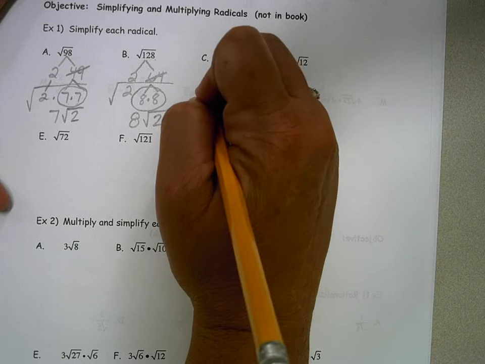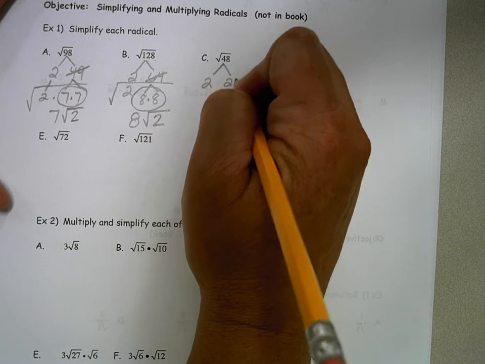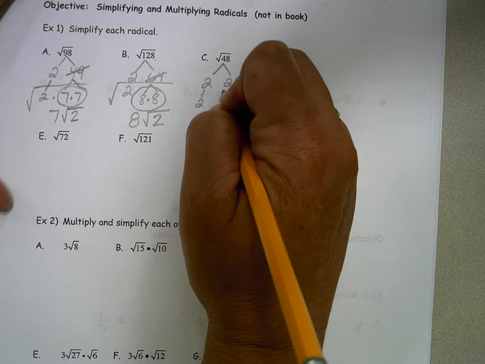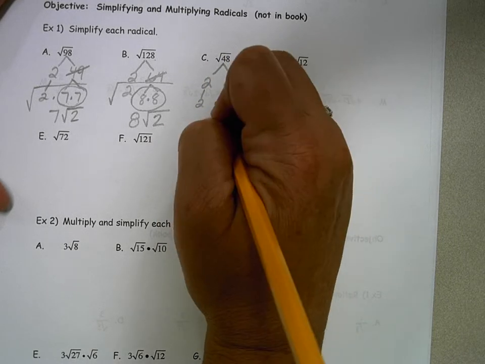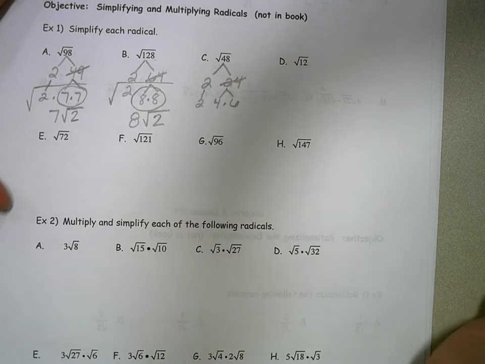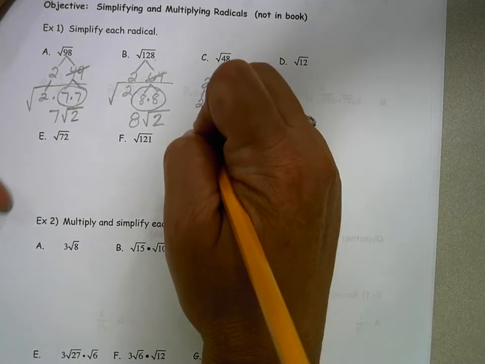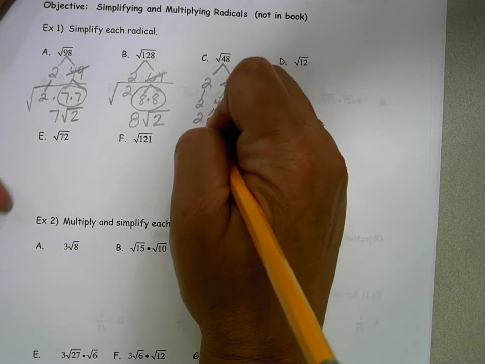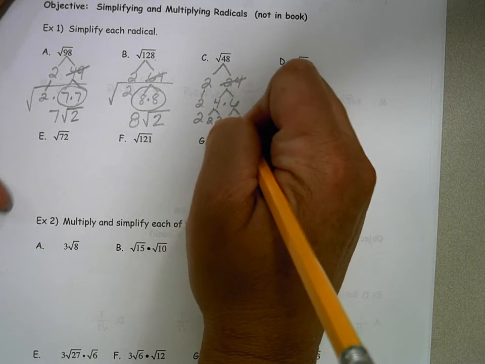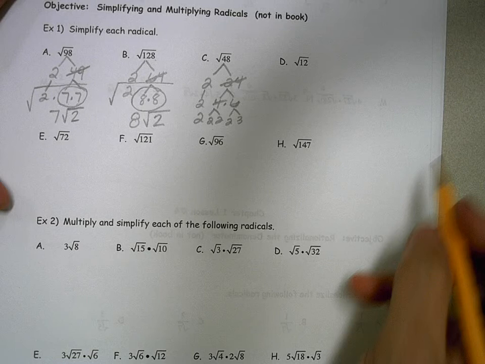48, again, that ends in an 8. So I'm going to do 2 times 24. The 24, I'm going to break into a 4 times 6, and then cross that one out. And then the 4 will become a 2 times 2, and the 6 will become a 2 times 3.